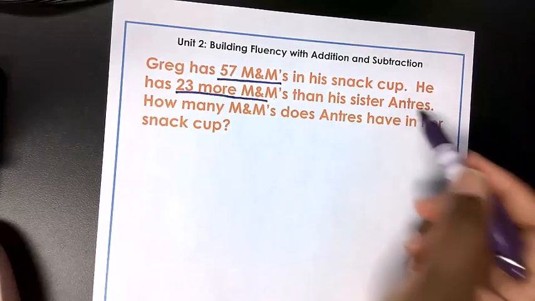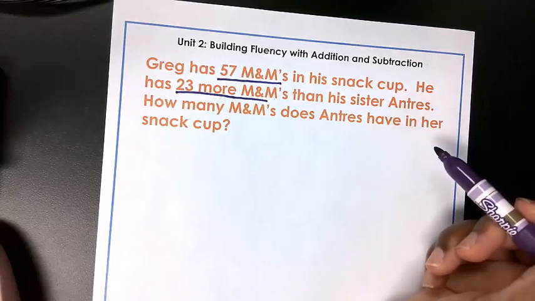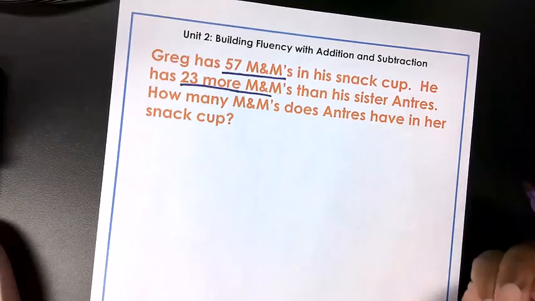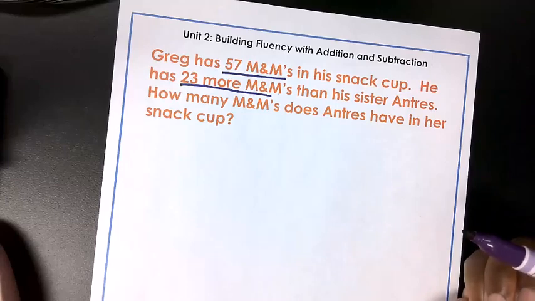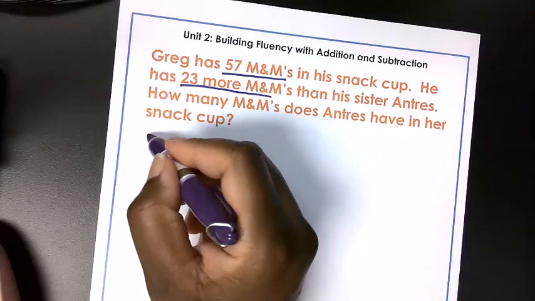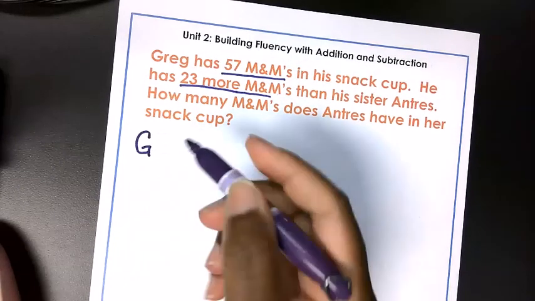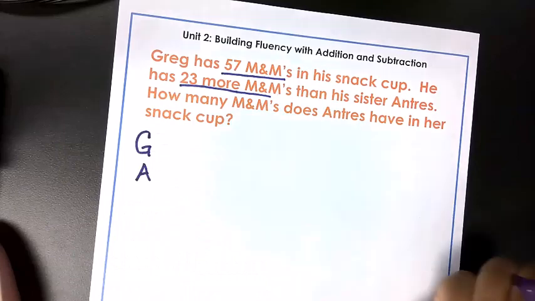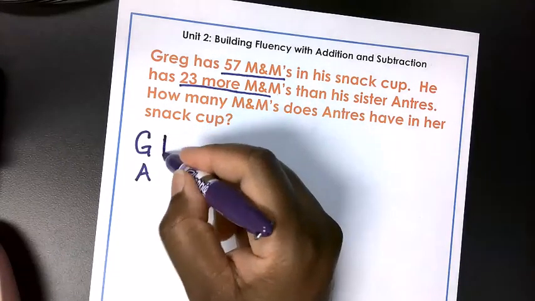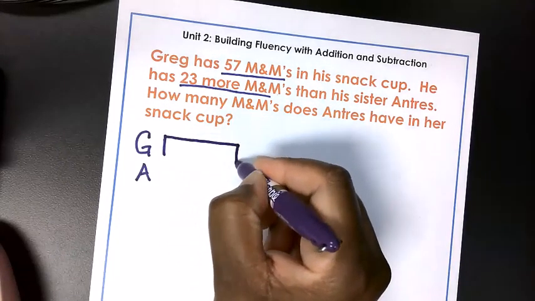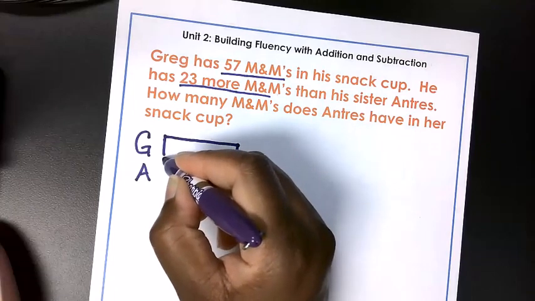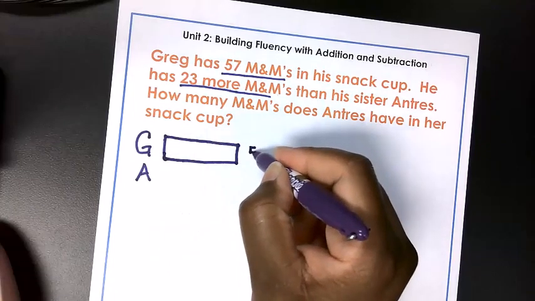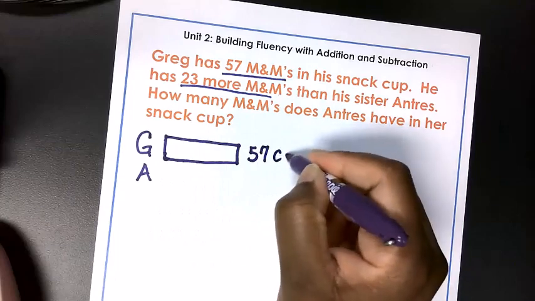Therefore, Entress, she is the referent unknown. Her quantity is unknown. So one way to help students with this type of problem is to model a matching strategy through a bar model. So I'm going to start off by just putting a G for Greg and an A for Entress. And then I'm going to draw a bar model to represent the amount of candies that I know Greg has. Greg has 57 M&Ms.